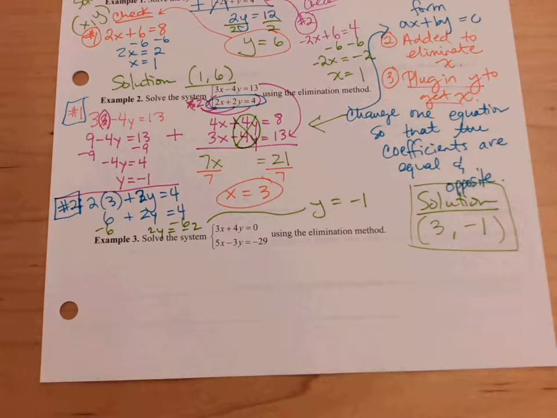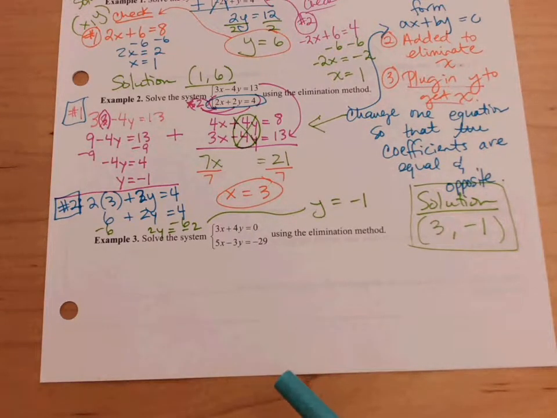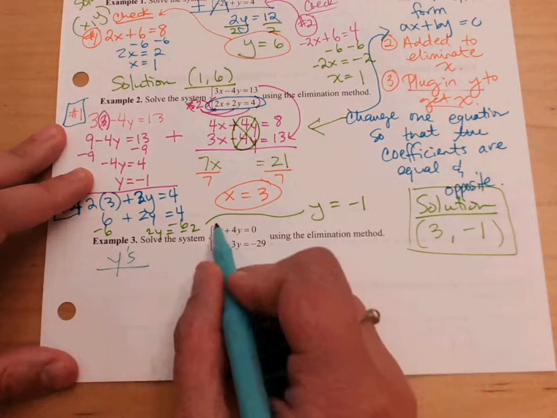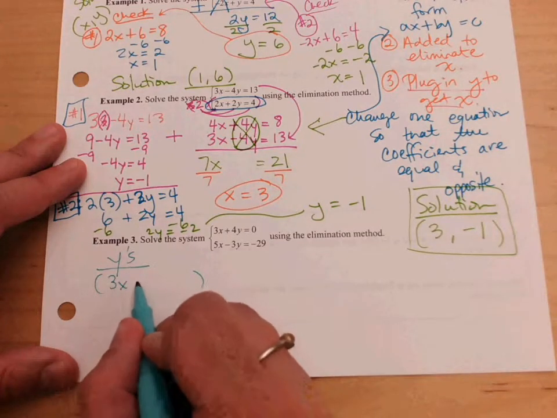Right now, I have a preference for which one I would want to eliminate. Do you? Which one? The y's. Why the y's? Ah, bingo. You don't have to change the signs, right? So if I wanted to eliminate the y's, what would I need to multiply the first equation?